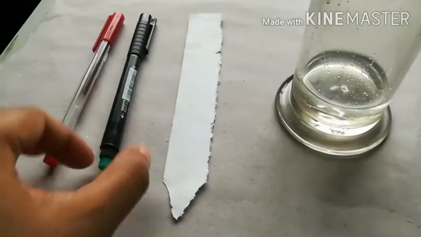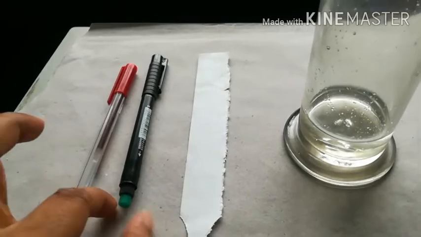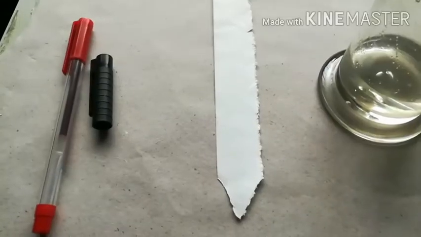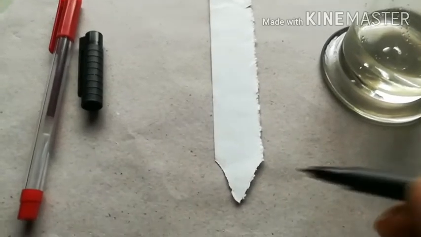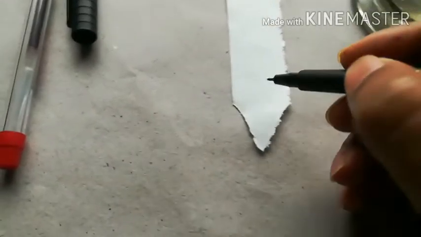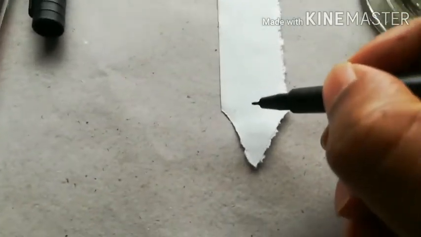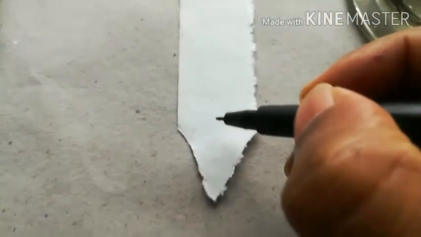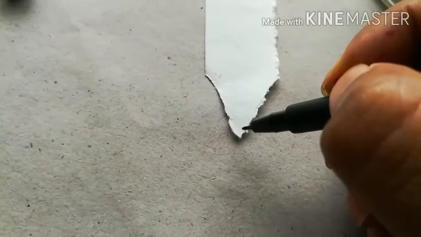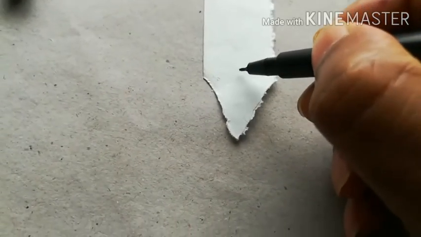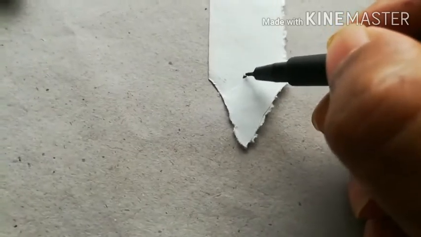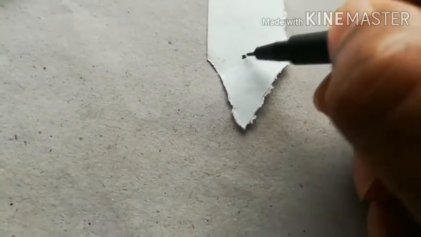So we are going to separate colors. I have taken a red color and a black color. On the stationary phase we put our mixture, that is in this case ink. Somewhere here, make a small dot, so that is your black color.